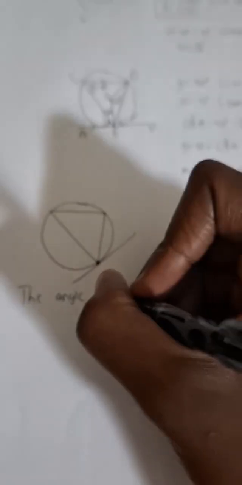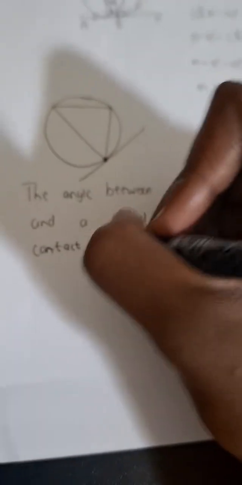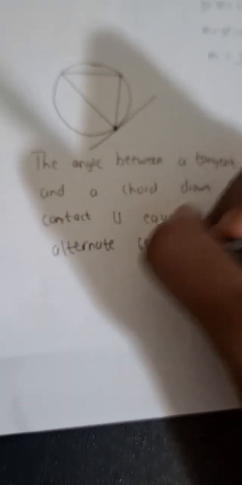What it says is the following: the angle between a tangent to a circle and a chord drawn from the point of contact is equal to an angle in the alternate segment.